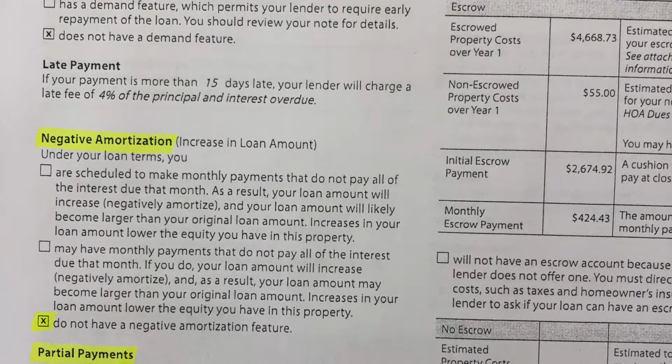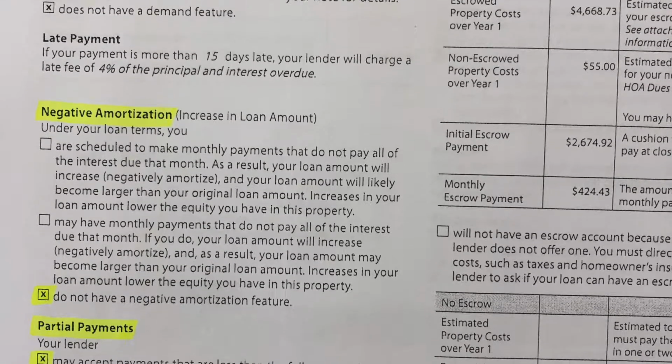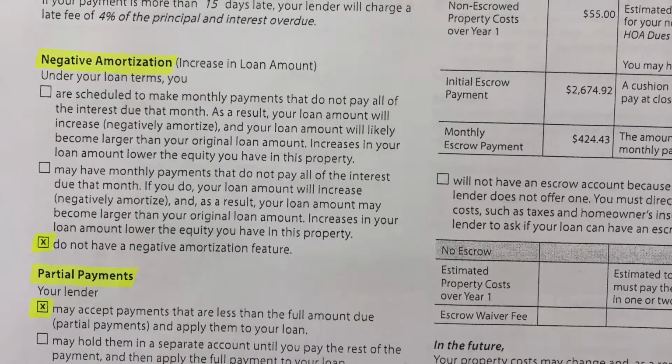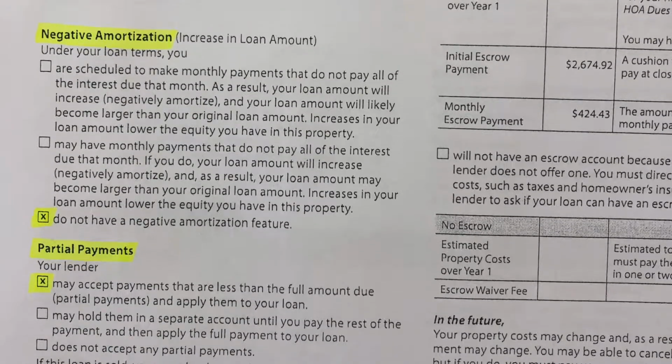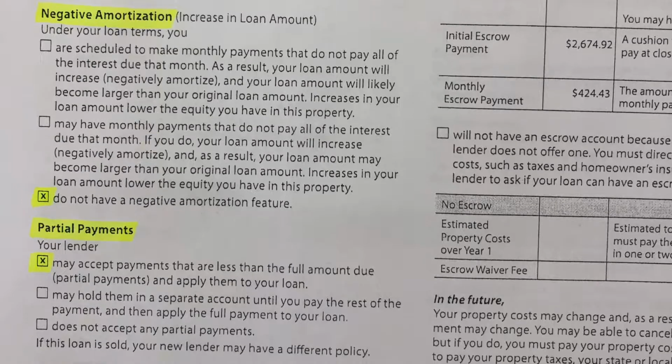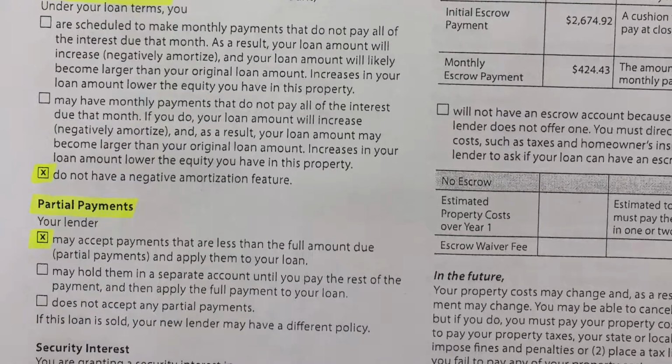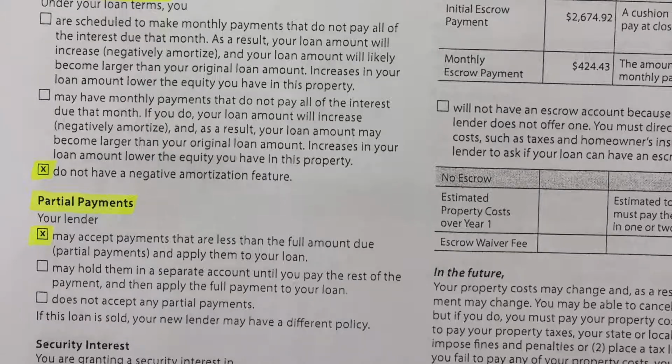The next one down, no negative amortization. That's a very fancy way to say pay the total bill each month. Okay, negative amortization is a way to pay less than you owe and tack what you don't pay onto the end. So pretty common sense there. Partial payments, whether or not the lender will accept partial payments. And then on the top right, usually the lenders are requiring escrow for the account.